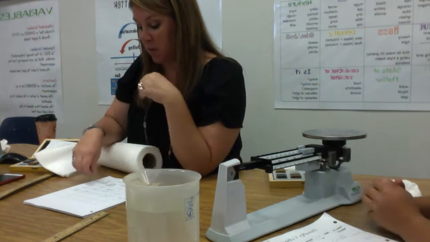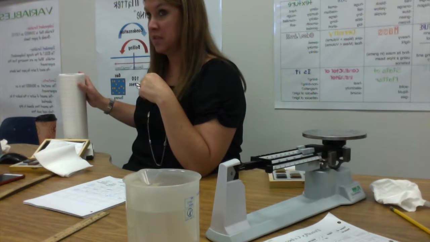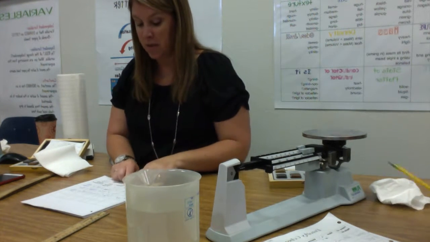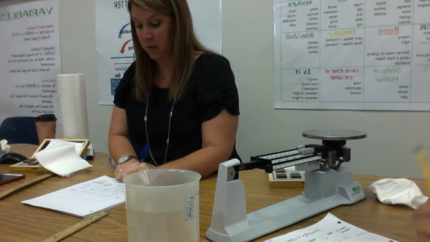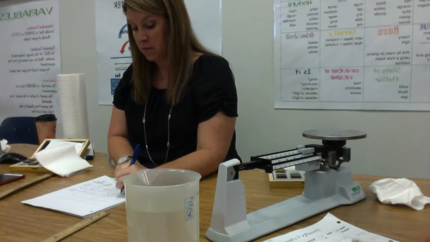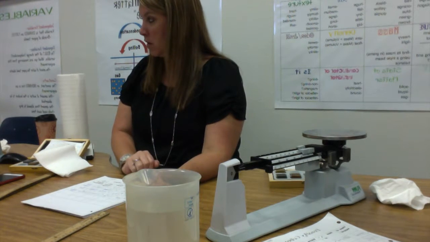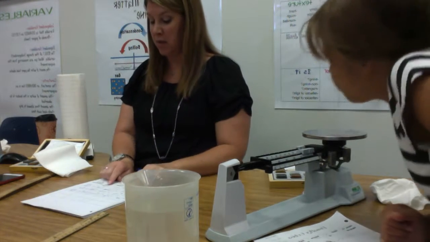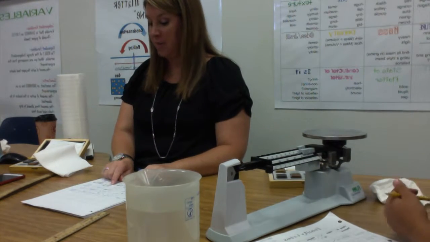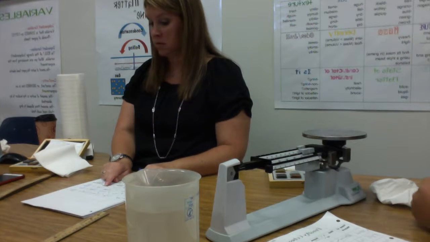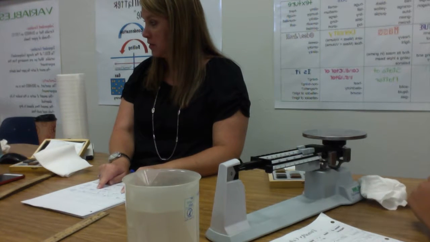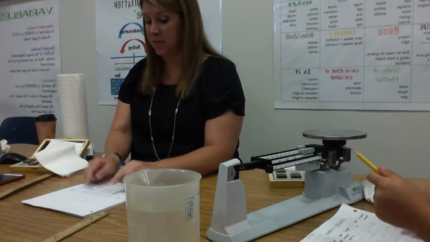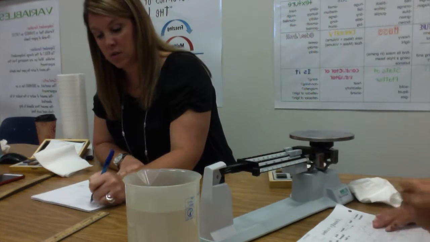So let's talk about what we've seen so far. When you're looking at these density cubes, you've got steel, PVC, and oak. On the steel, which one was bigger? The mass. PVC, the mass. On the oak, the volume. What do you notice about the action? If my mass wins, what happens? It sinks. If my volume wins, what happened? It floats.